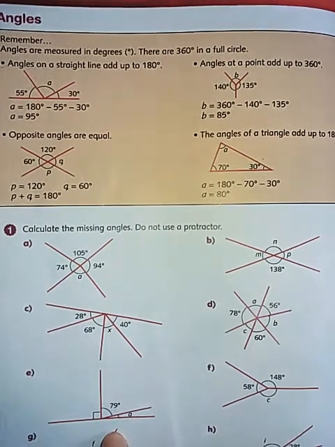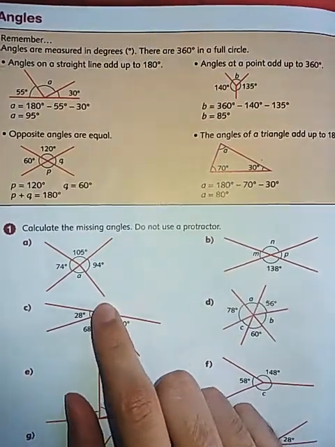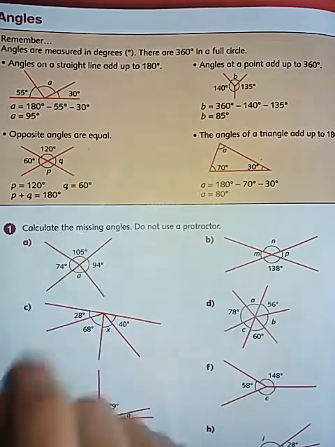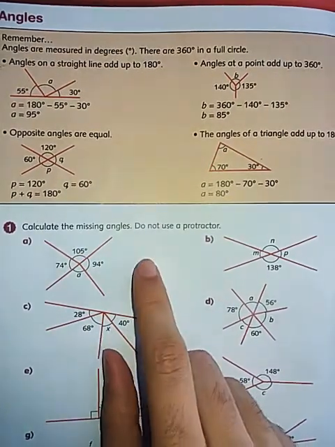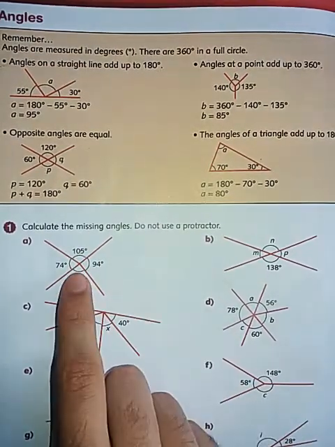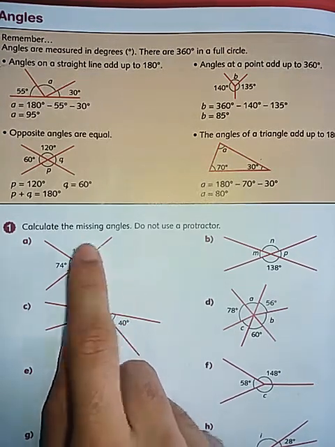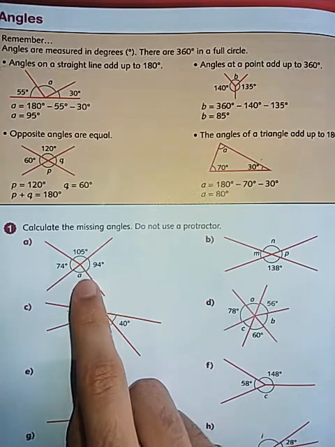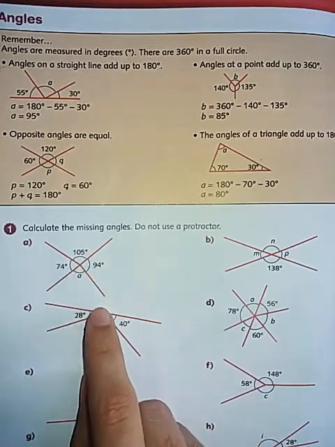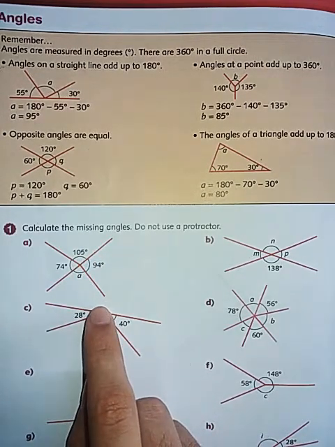In this video, we will redo our exercise number 1 to find the missing angles. Now let's start from A. We know that the angles around one point add up to 360 degrees.